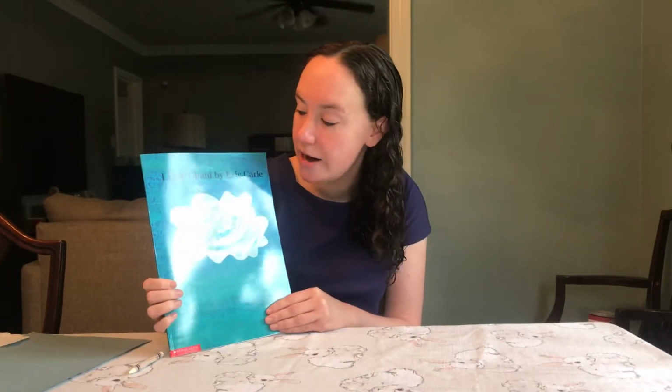So as I said, this is called The Little Cloud by Eric Carle. Eric Carle is the author. What does the author do for the story? That's right, they write the story. What's really cool about this story is Eric Carle is the author and the illustrator. What does the illustrator do for the book? That's right, the illustrator draws the pictures. So Eric Carle is the author, he writes the story, and he's also the illustrator and he draws the pictures.